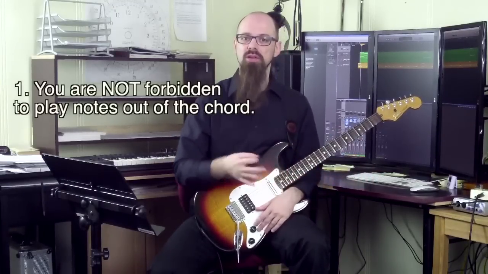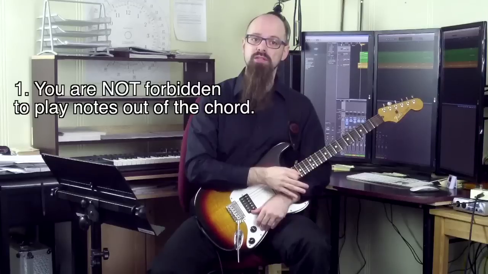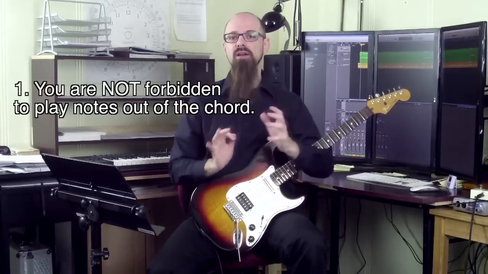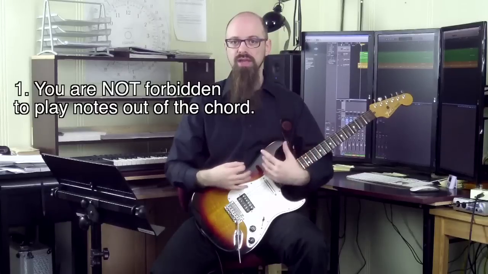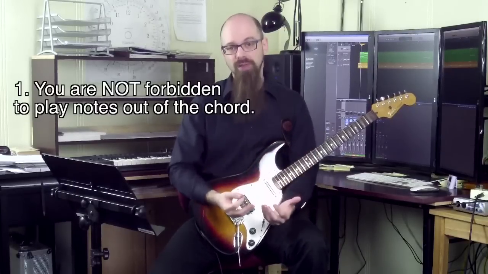The first important detail is that what I just said is correct, but it's not the whole story, because you can play notes that are not in the chord over the chord progression if you put them in the right context. In fact, learning how to do this is important so that you get more expressive power out of the guitar.